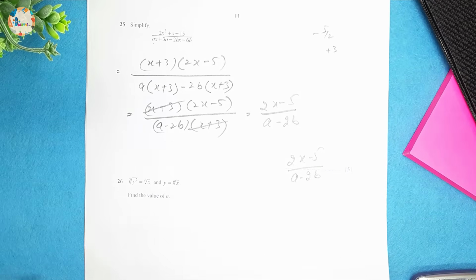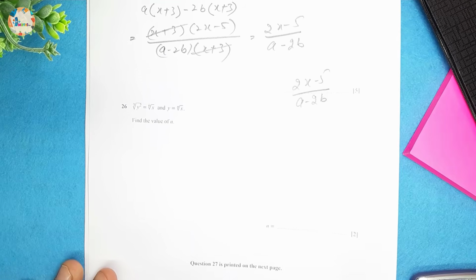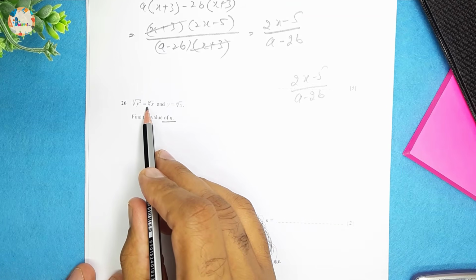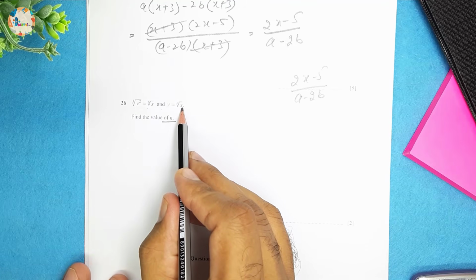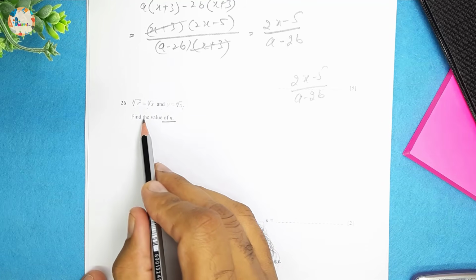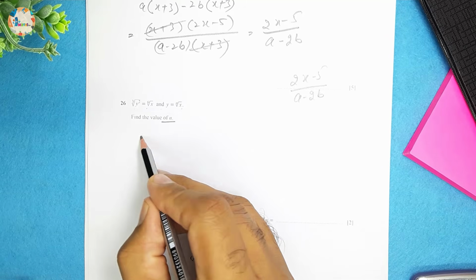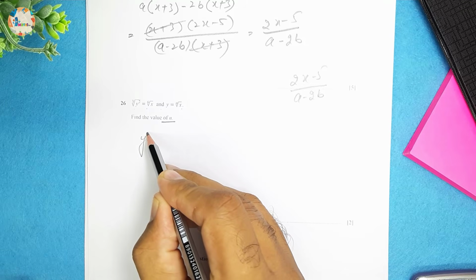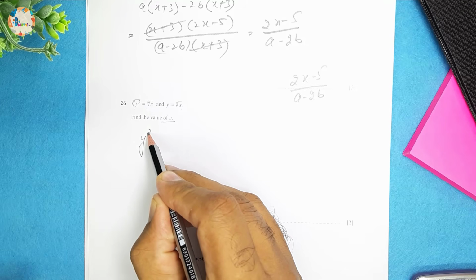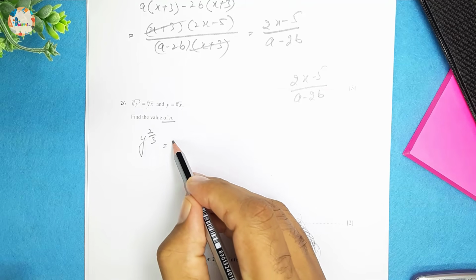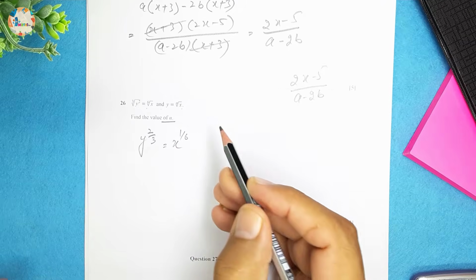Hopefully you understood this question as well. Now question number 26. Find the value of n. So this is equal to this and y is equal to this one, and we have to find the value of n. For this one, what we can do, we can rewrite this one as y raised to power 2 over 3, and this one we can write as x raised to power 1 by 6.